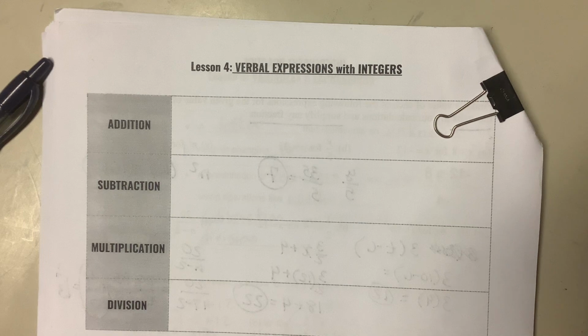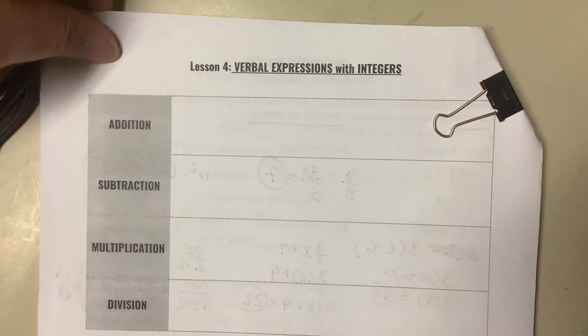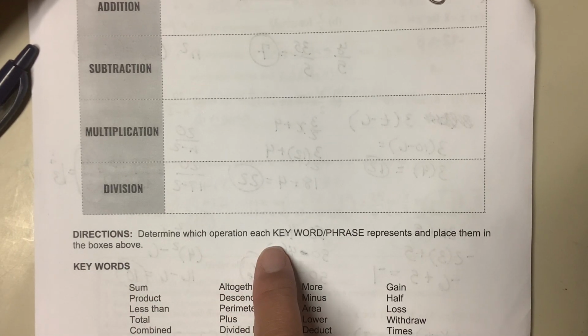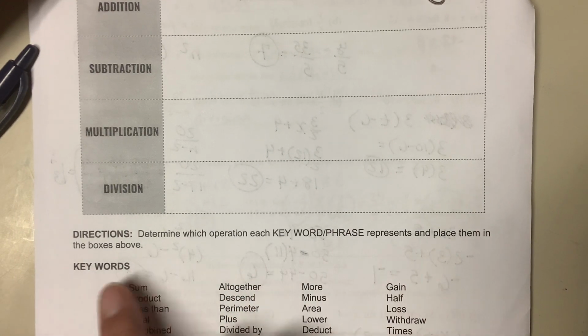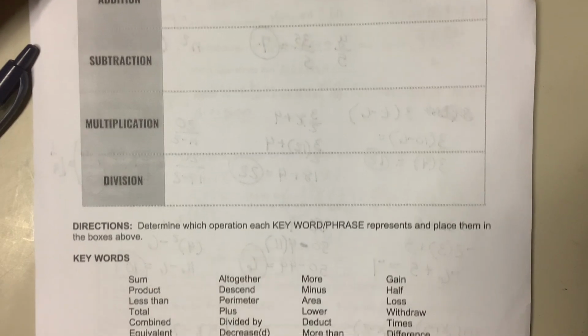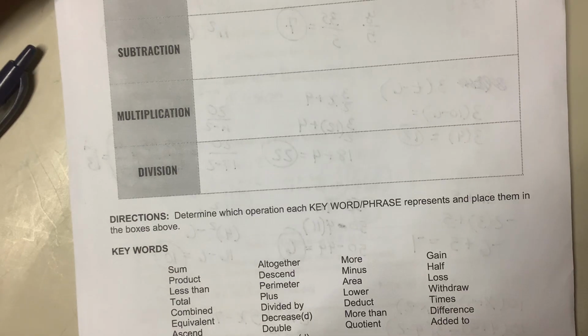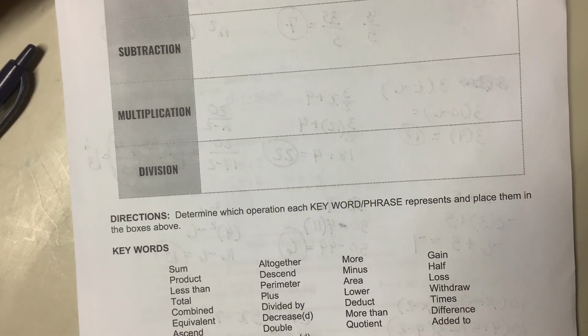And I'd like you to pause the video and follow the directions. Here we go. Determine which operation each keyword or phrase represents and place them in the boxes above. So take each one of these words and put them up here. Pause the video and do that right now.